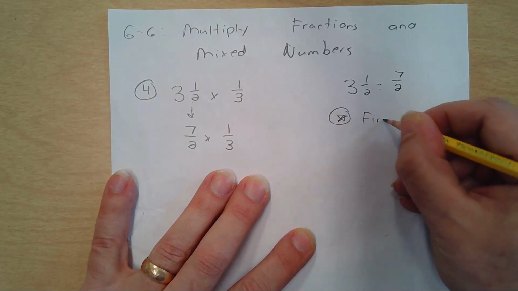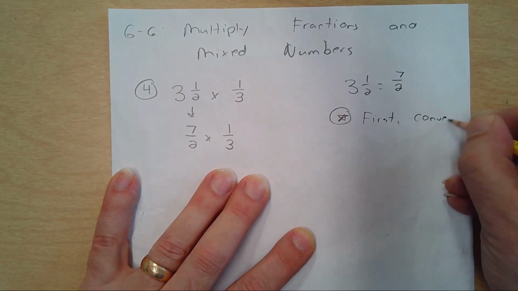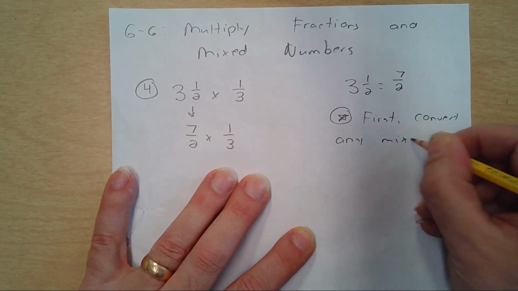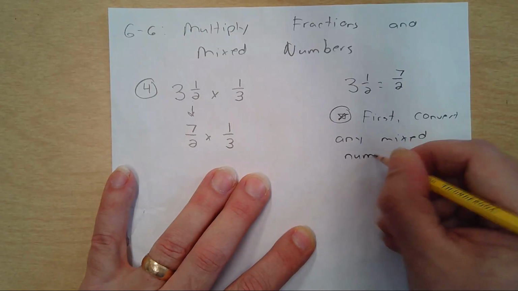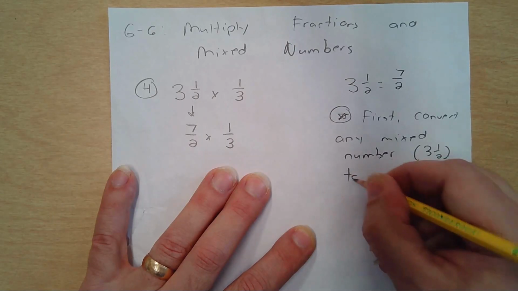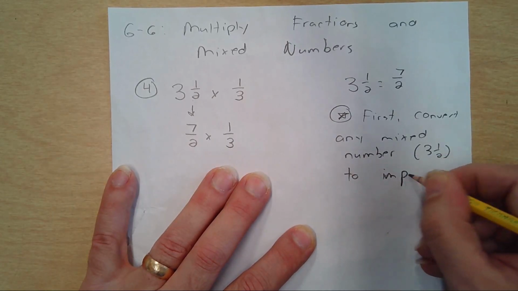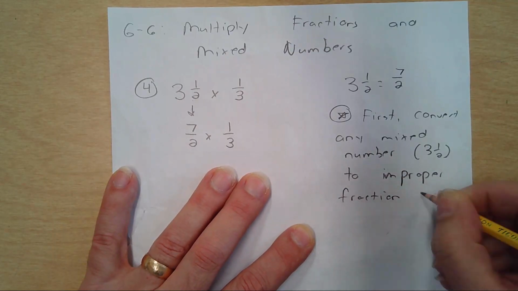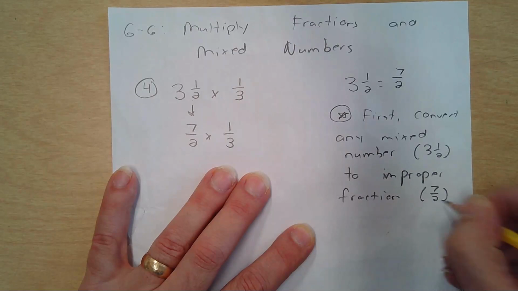First, convert any mixed number, such as 3 1/2, to an improper fraction, which of course is 7/2.